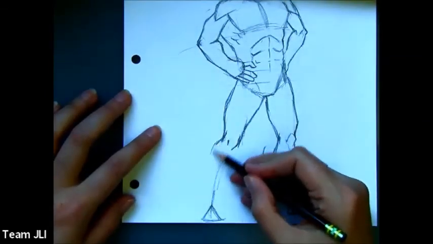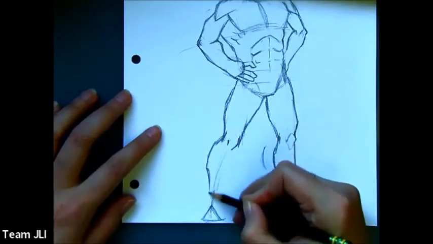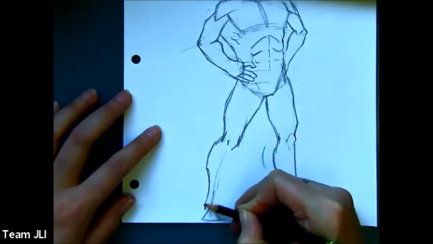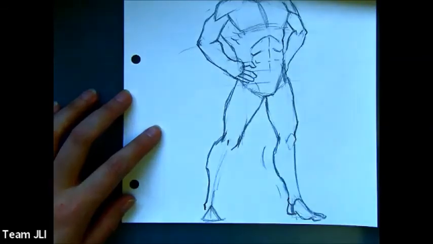Same thing on the calf. We're going to bulk out the muscle and then bring it in lean. Ankle is low on the outside.